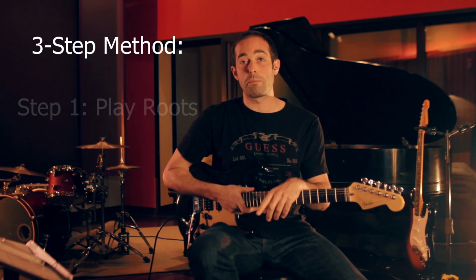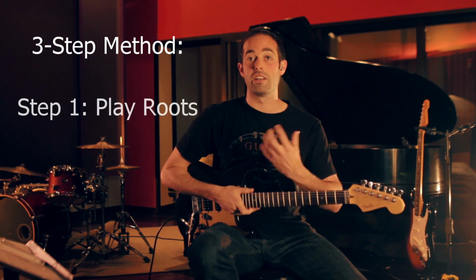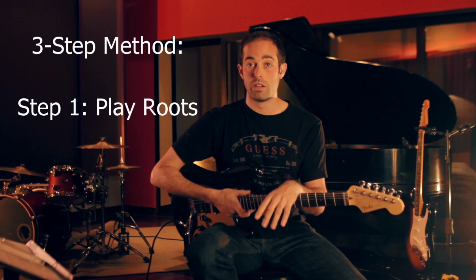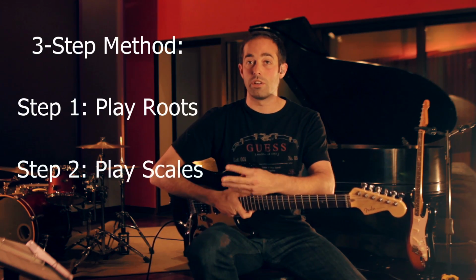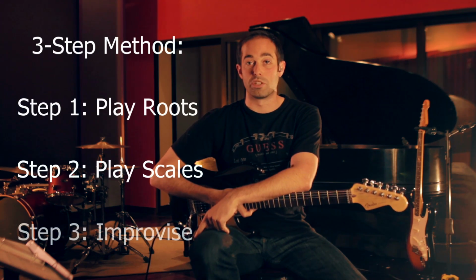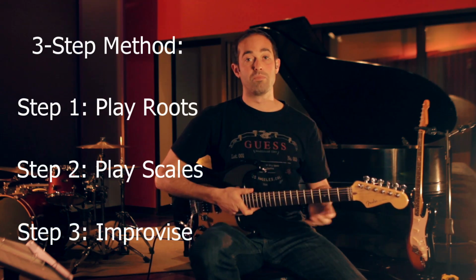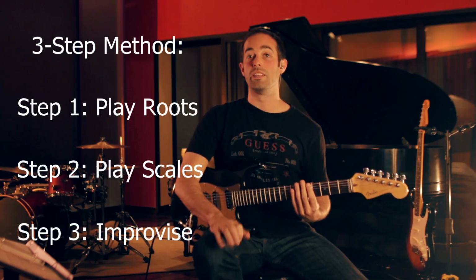There's 3 steps to prepare yourself for improvising over a chord progression. First step is to play the roots. This gives your hand an idea of its position on the neck. Secondly, you play the scales. This way you find out all your available notes. And third, you should be comfortable enough to start improvising over the chord progression. So we're going to take this chord progression and take step 1.